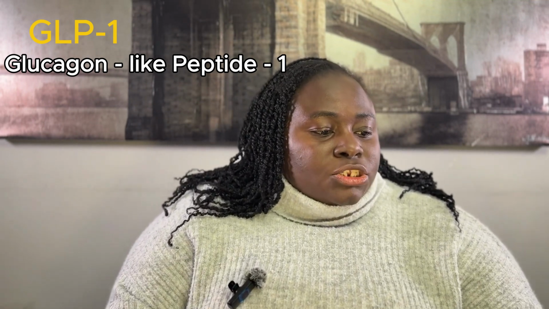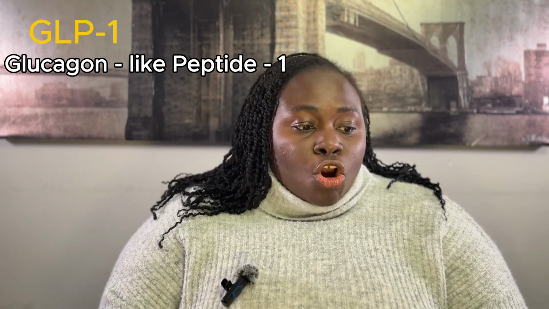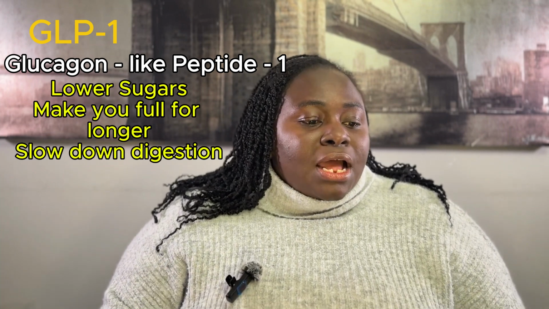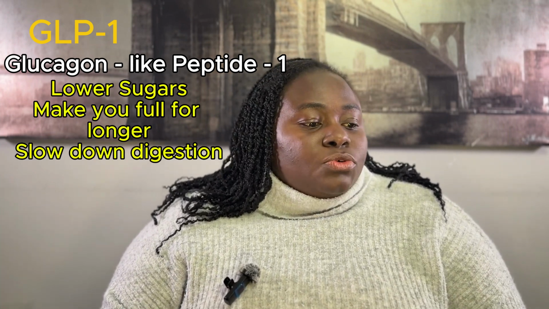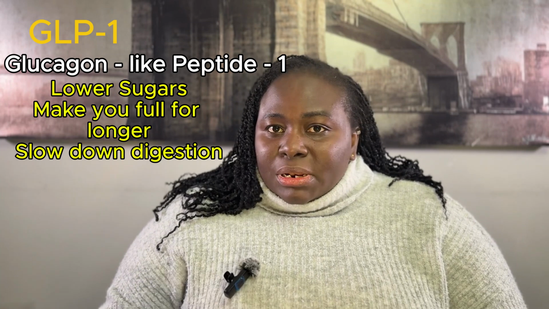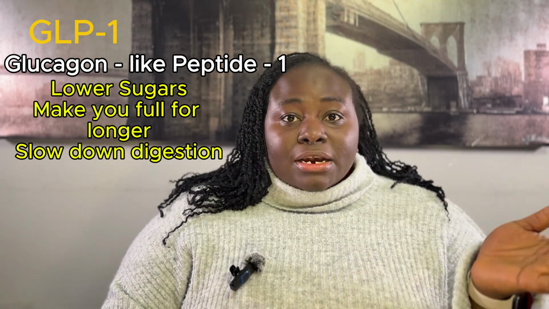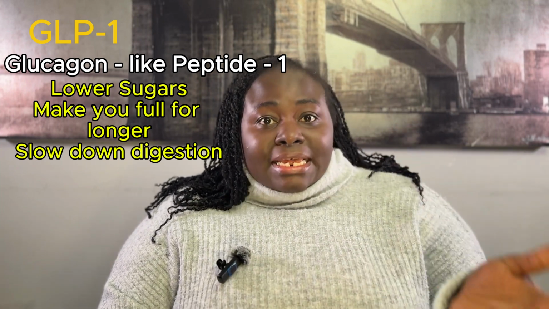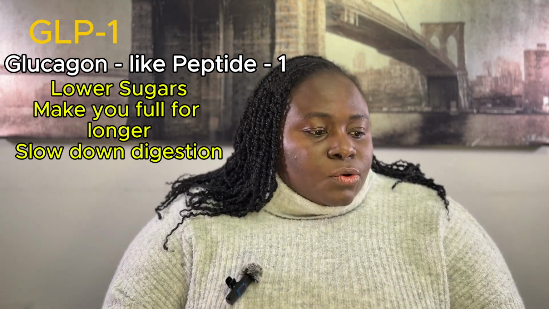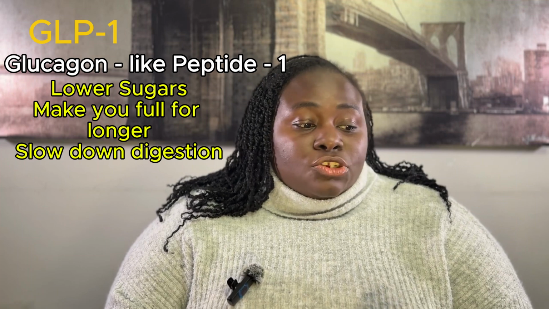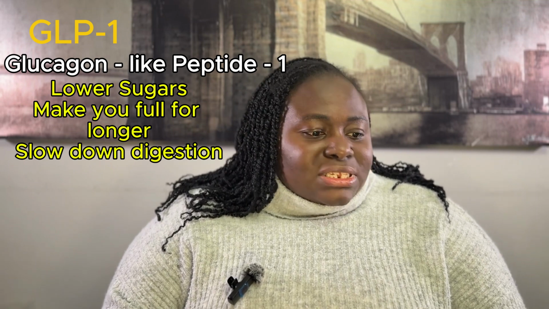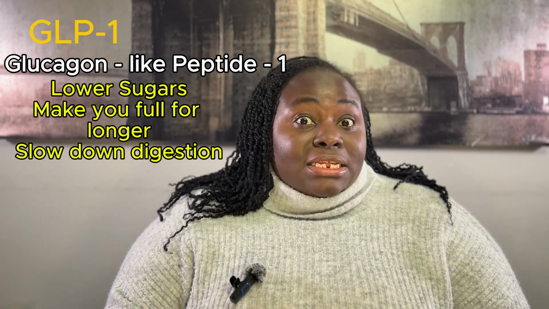GLP-1 agonists are like supercharged versions of the hormone. They boost your body's natural ability to lower your sugar, to make you feel full for longer, and to slow down your digestion. That's how it helps weight management. These GLP-1 agonists like Ozempic and its family members, semaglutide, that's Ozempic, Saxenda, Victoza, all those drugs that everybody has been raving about in the news now, mimic the hormone called GLP-1. The hormone will regulate sugar, control appetite, all those nice things that help us lose weight. So it's like helping your body to work and be more in sync.